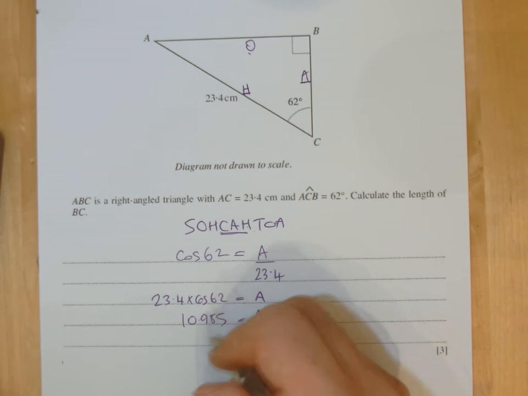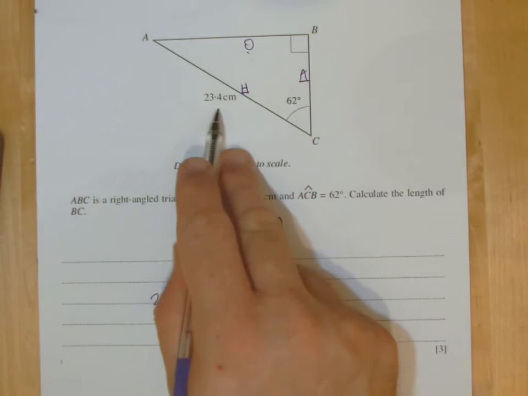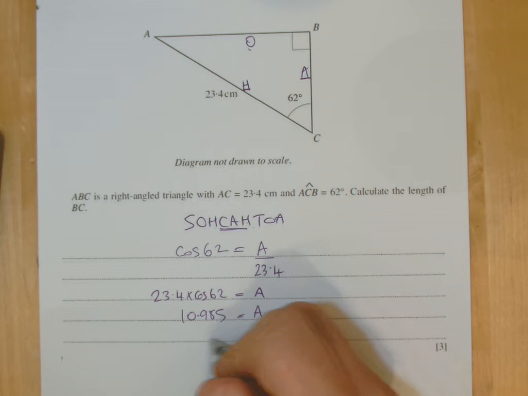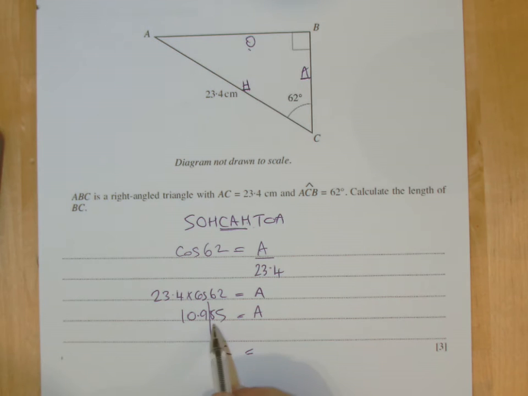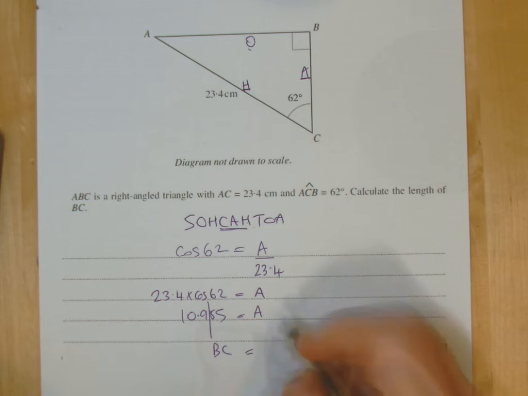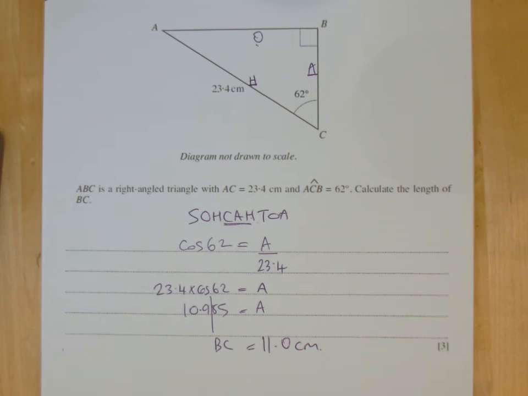And again, we've got some rounding to do here, one decimal place in the question. So we'll say BC equals 10.98. We'll do it to one decimal place, chop off that. Now that's an 8, so same situation as last time, we'd have to round this up because that's an 8. You have to round it up to a 10. Now if that's a 10, you put a 0 there and carry the 1. So we end up having 11.0 centimeters.